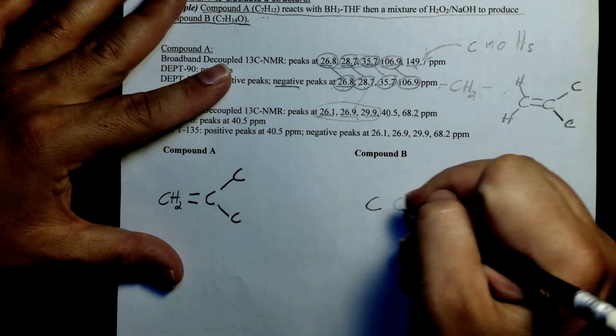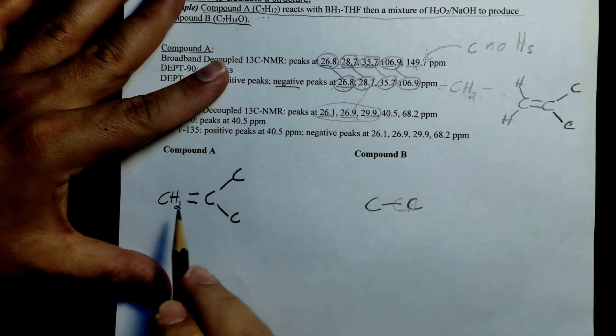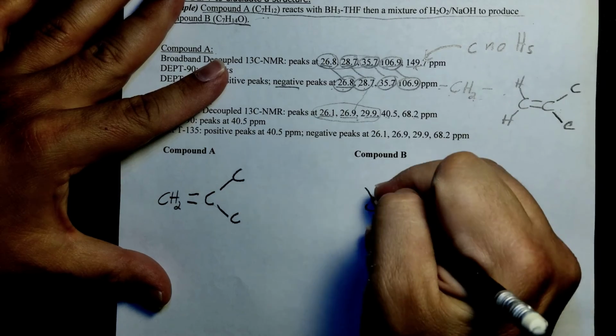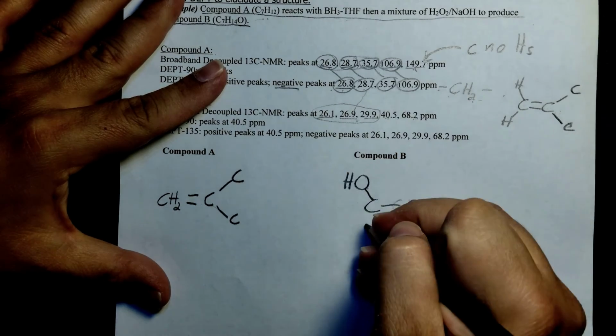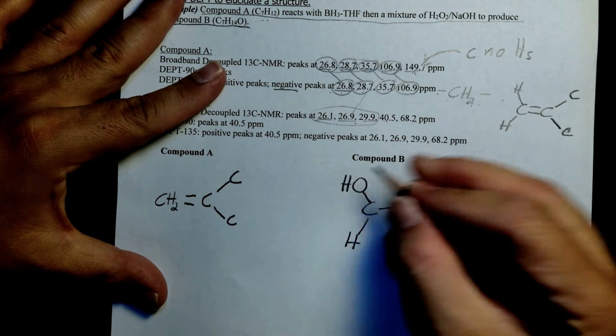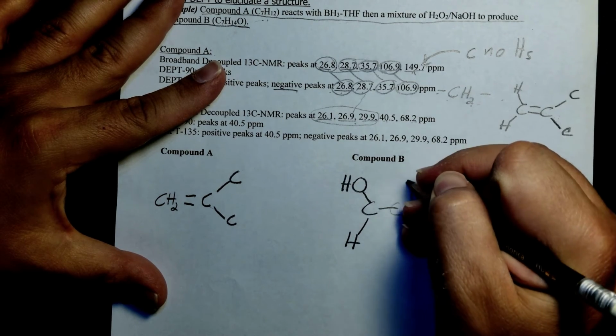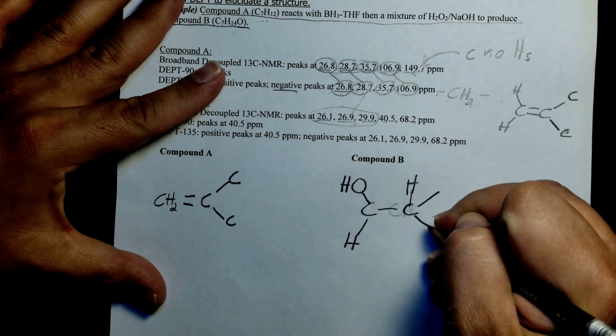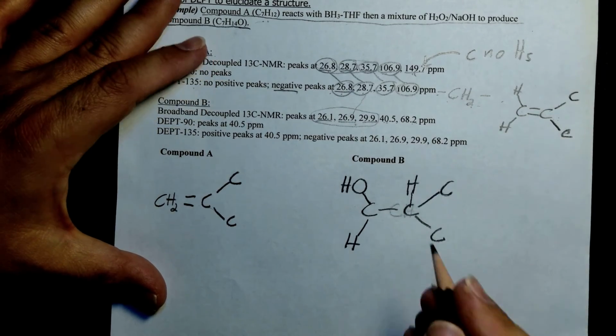So likely we've turned into this. And if I think about it, we know what our BH3 does. It adds an OH to the least substituted carbon, and then the H to the more substituted carbon. So now we've got this. Let's see if that bears out.